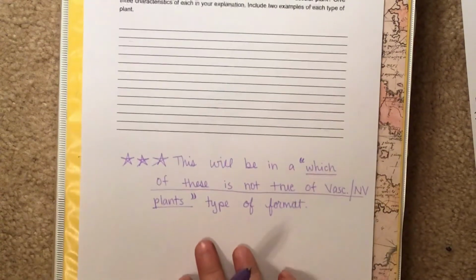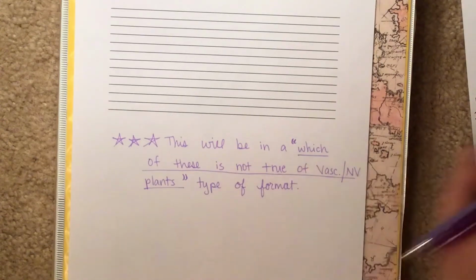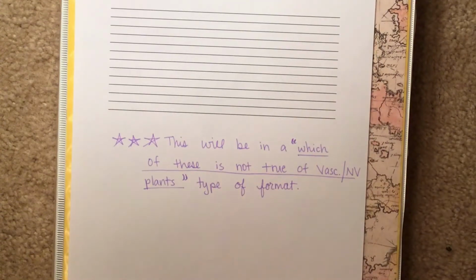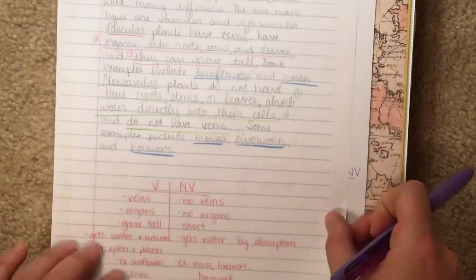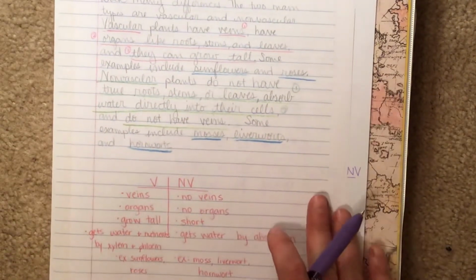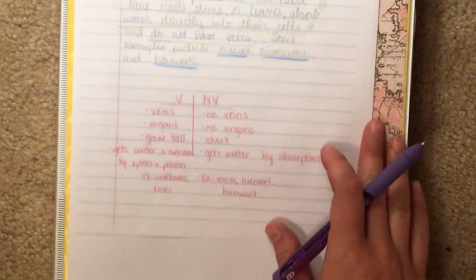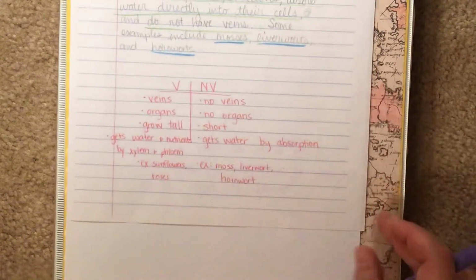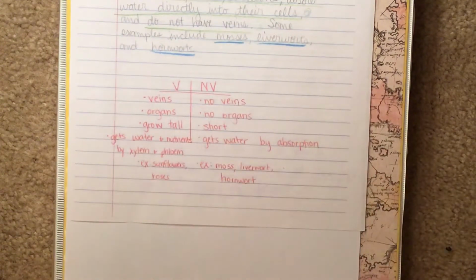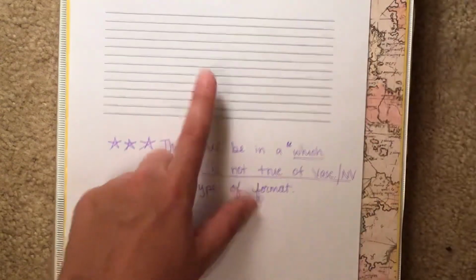So it'll be something more like this. I'll give you the question and then I will list out a couple different characteristics, and your job will be to tell me which of these is not a characteristic of vascular or non-vascular plants, or something similar. So for example, this is a copy of an essay that I did last year for the test, but down here we went through and made a T-chart of some characteristics of vascular and non-vascular plants. Feel free to write this in the essay section if you want, just to be able to study it.